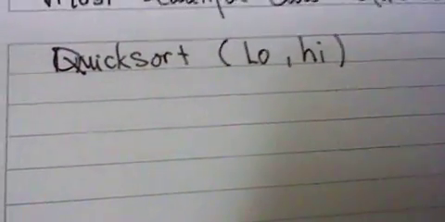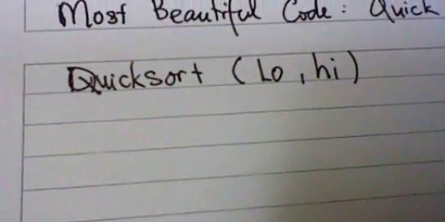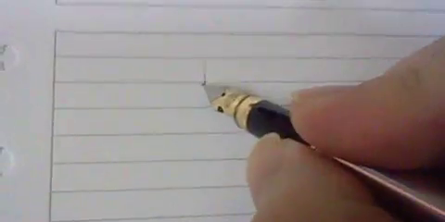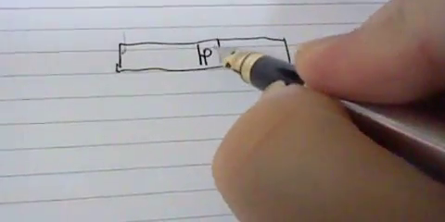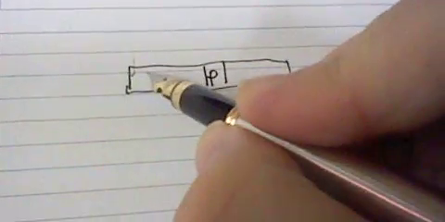The idea behind Quicksort is basically you want to take some kind of a list, right? You want to have a list over here, and you want to have some kind of a middle value. We call this the pivot value, and you want to put everything lower over here and everything higher over here.